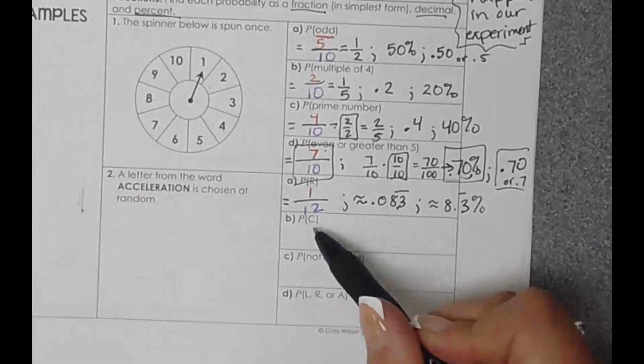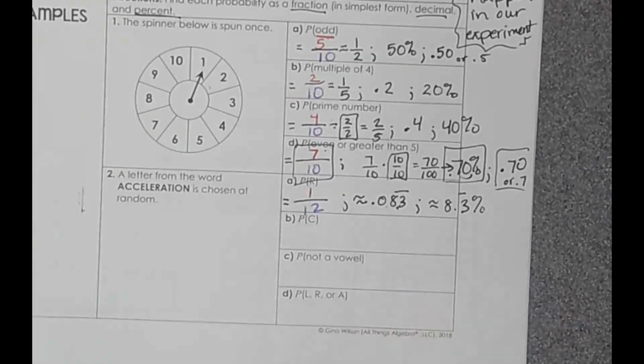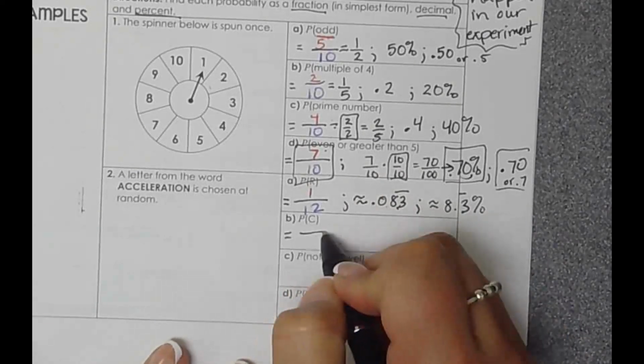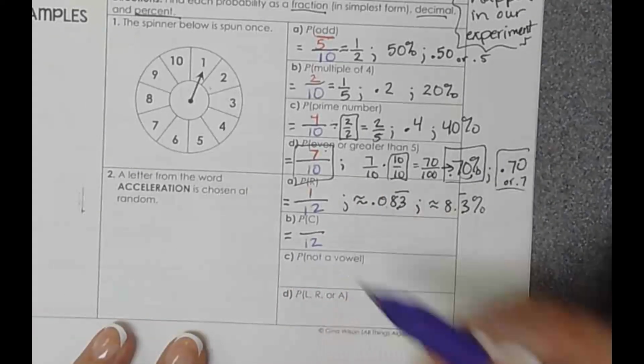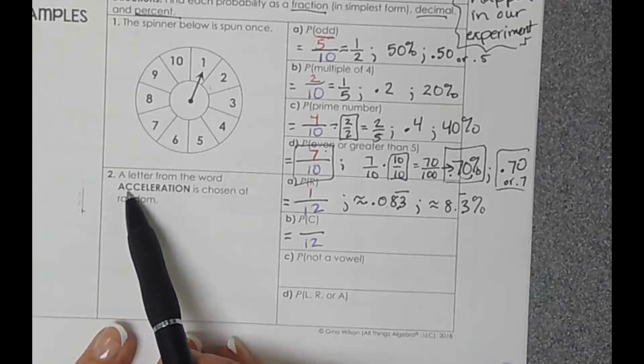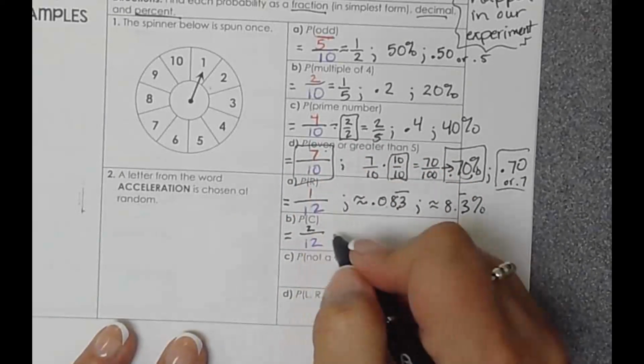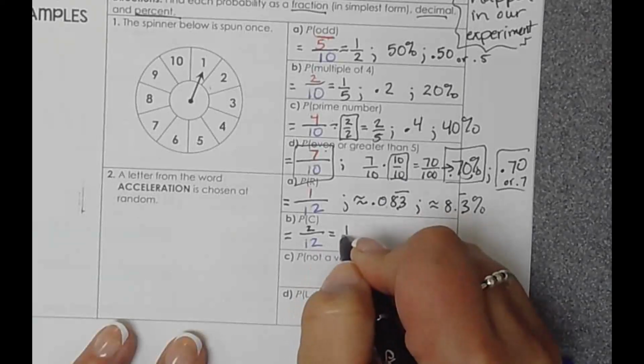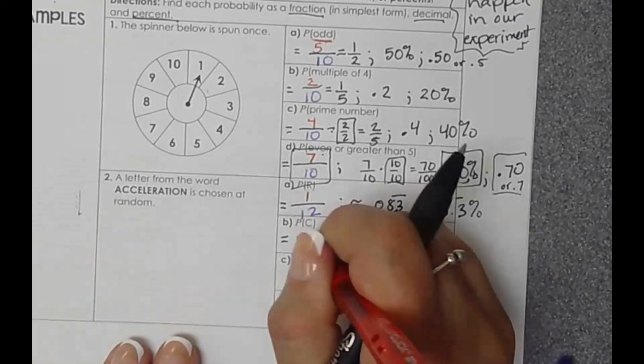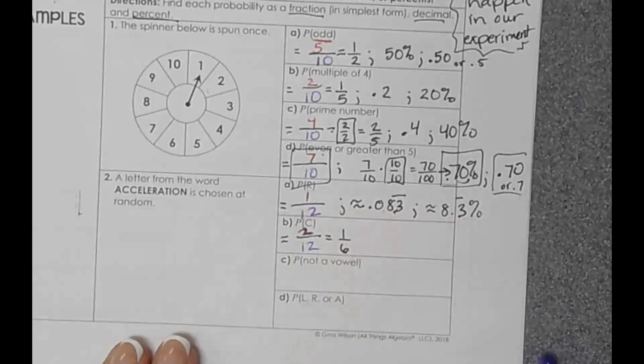Now let's look at the probability of pulling the letter C. So in total, there are 12 letters. Of those 12, 2 of them are C. Again, we could reduce that by 2, which would be 1/6. And I put that in the wrong color, I apologize.